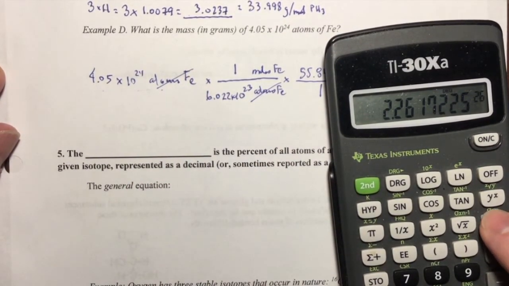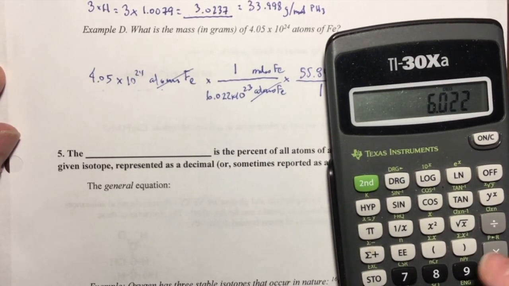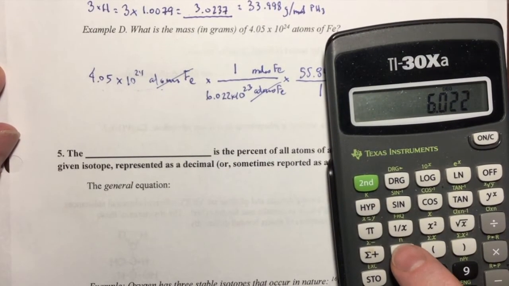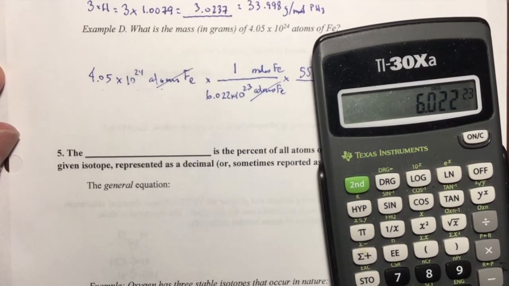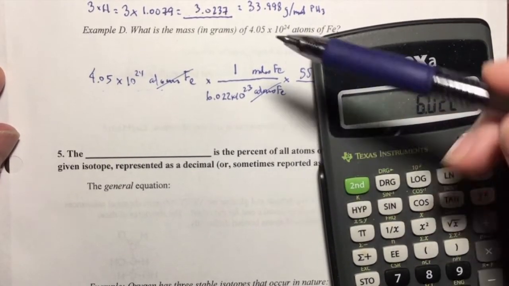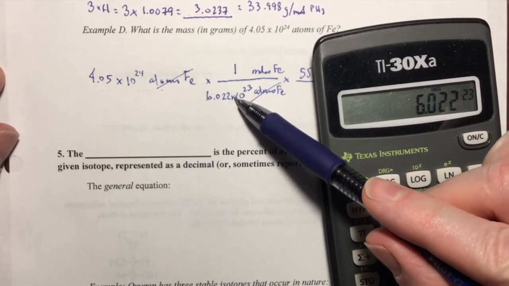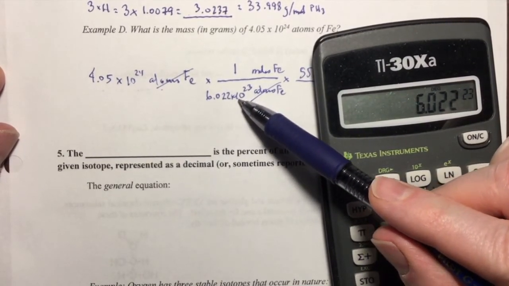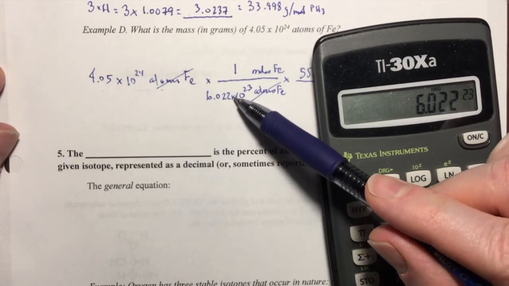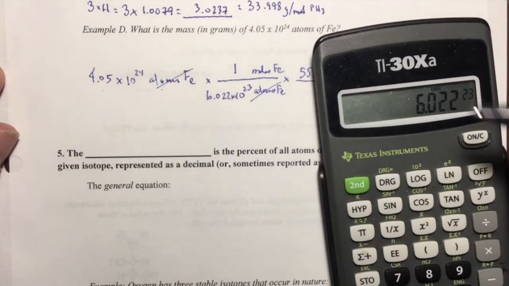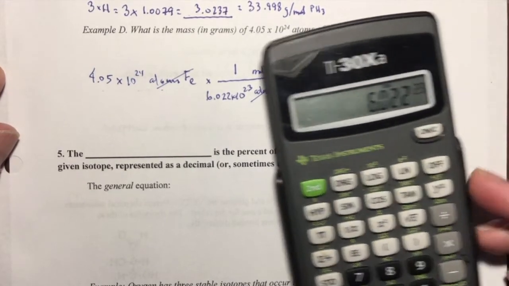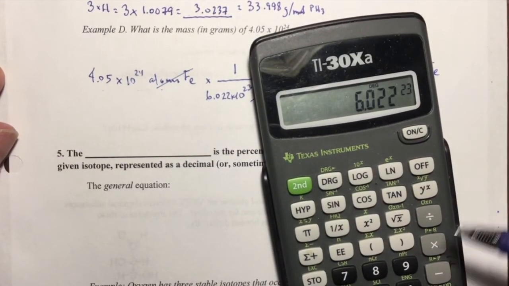So divided by 6.022. And on this calculator, I have to hit the EE button to enter the exponent, 23. Just a word of caution. To enter this times 10 to the 23rd, we do not use the regular multiplication symbol on our calculator for that.